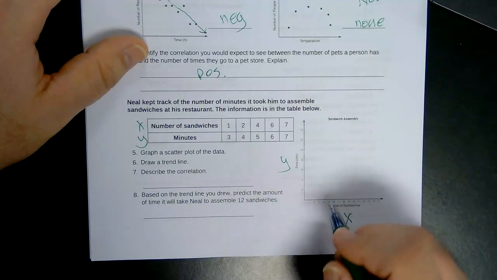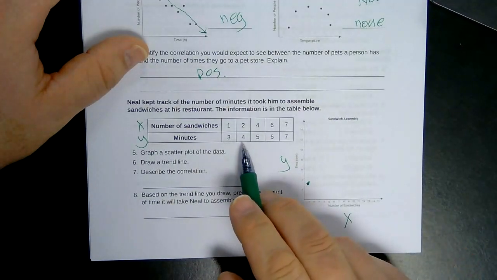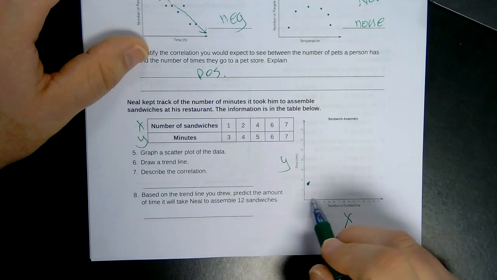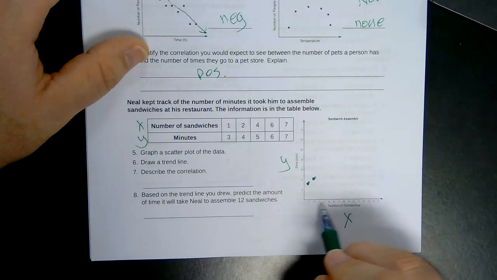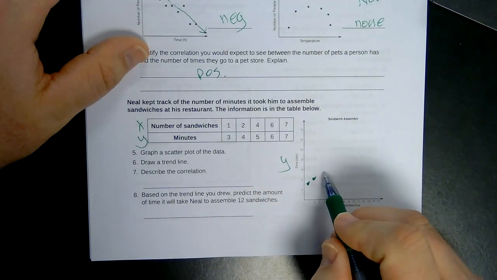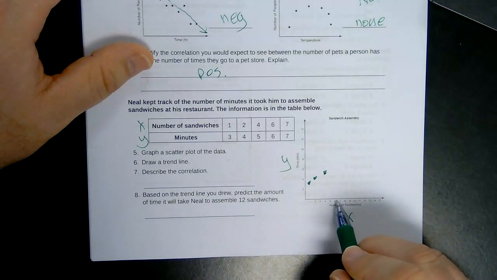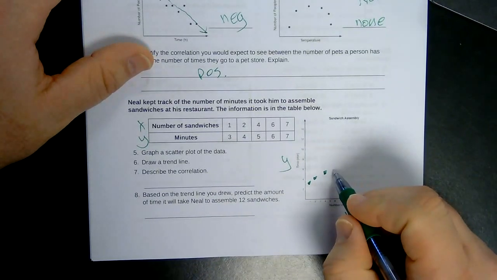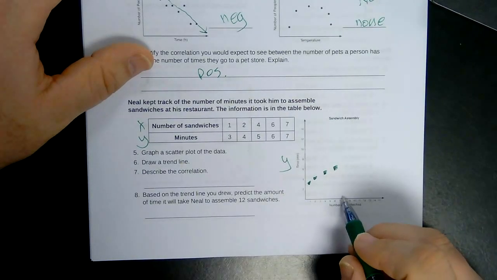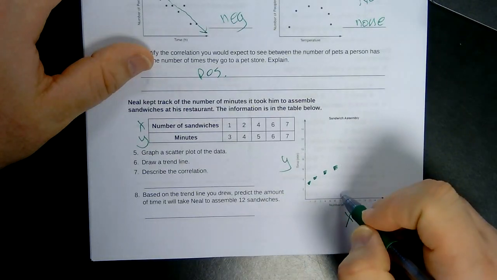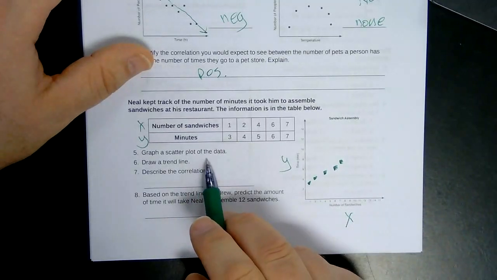The first one is 1 and 3, over 1 and up to about 3. So right about there. The next one is over 2 and up 4. The next one, 4, 5. So over 4 and up to about 5, right about there maybe. The next one is 6, 6. Again, this is a graph and it's estimated. And then 7, 7, so straight up, 7, 7. Okay, so I got the graphs done.